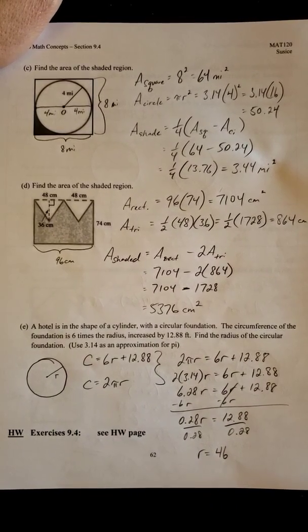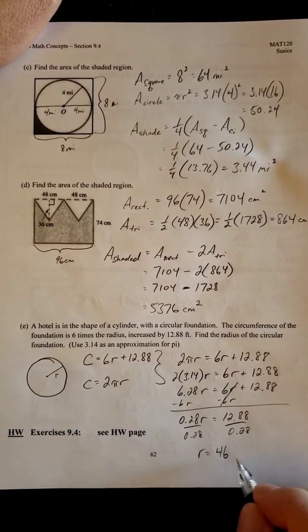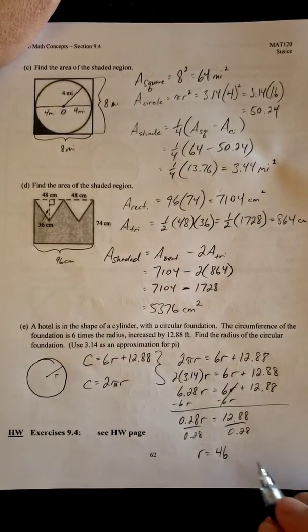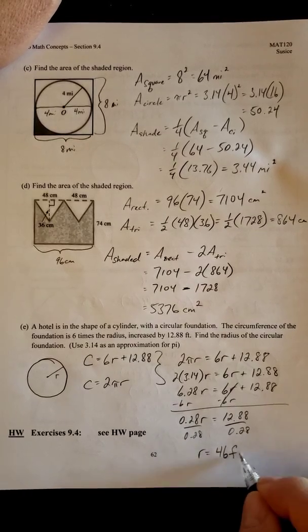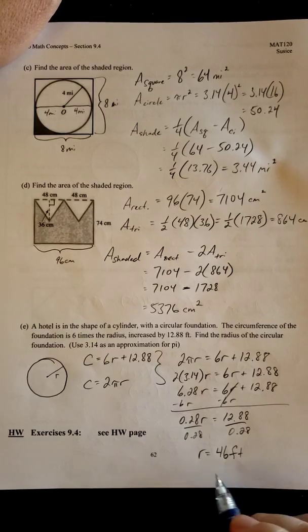So what about the units? So they were talking about feet up here. So feet squared, be careful. It's not going to be feet squared because we're not talking about area. We just want a single dimension. So this is just going to be 46 feet.